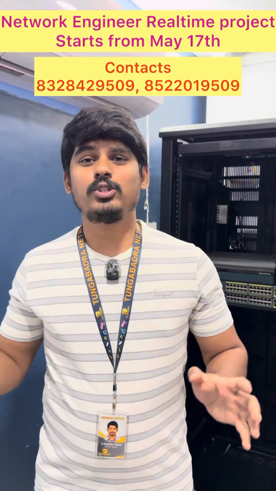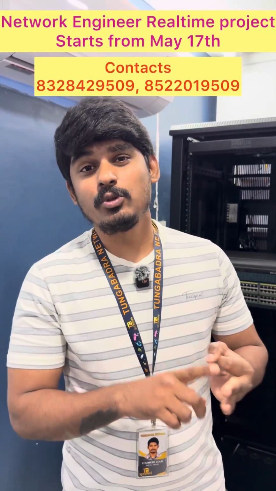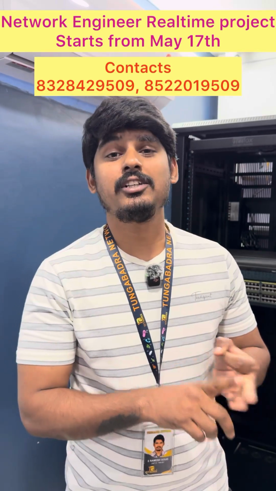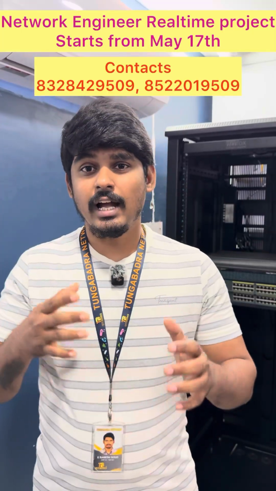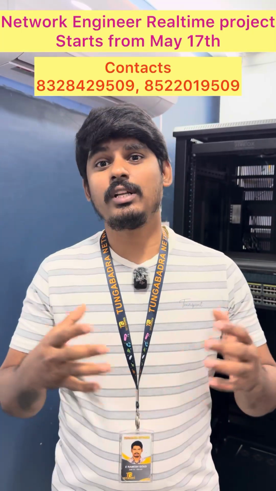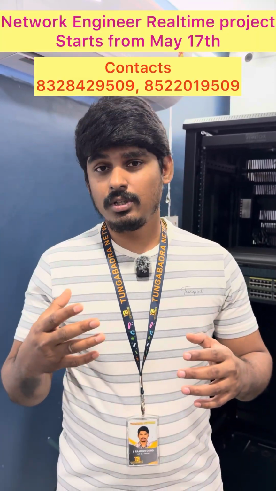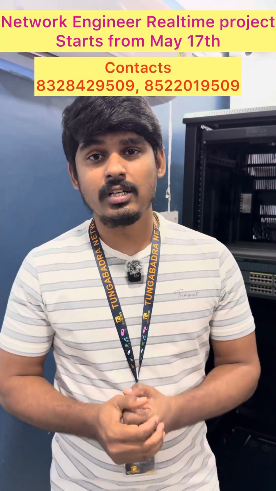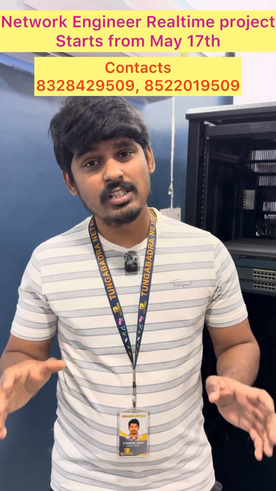So the real-time project consists of ticketing tools, monitoring tools, and P1, P2 issues like BGP, P1, P2 critical issues, bug issues, hardware issues, protocol issues. And in case any P1 comes, an outage comes, how you interact with the teams, what are the things you need to check, what are the things you need to ask the customer, each and everything. This training duration is 12 days.